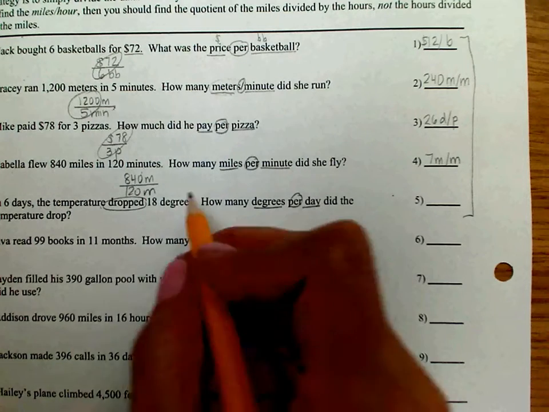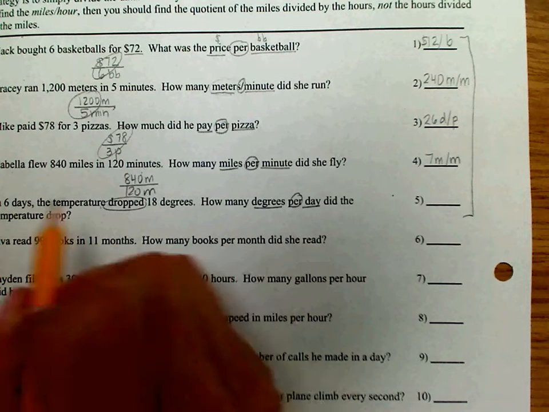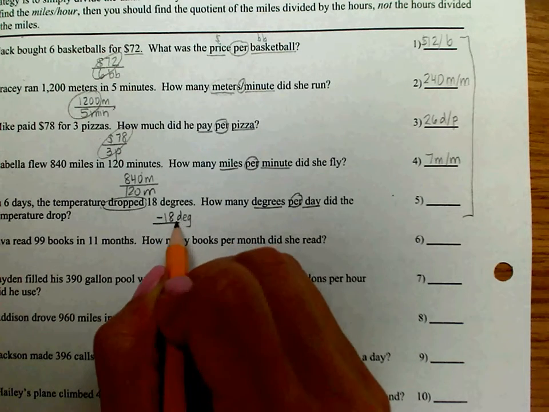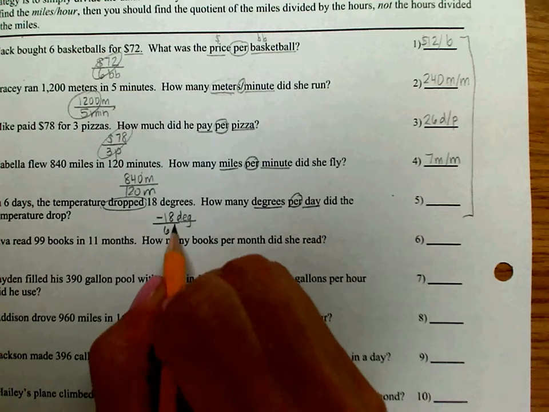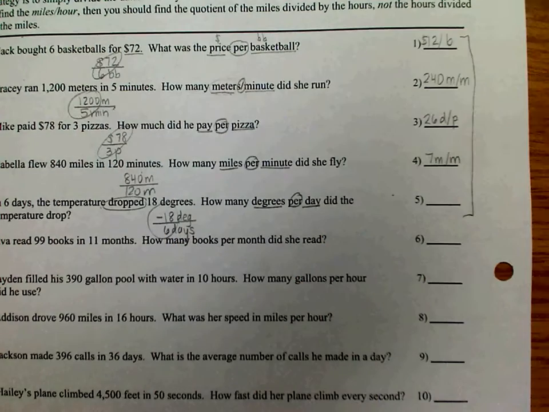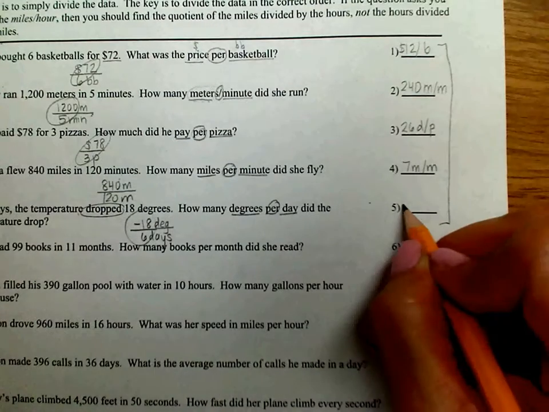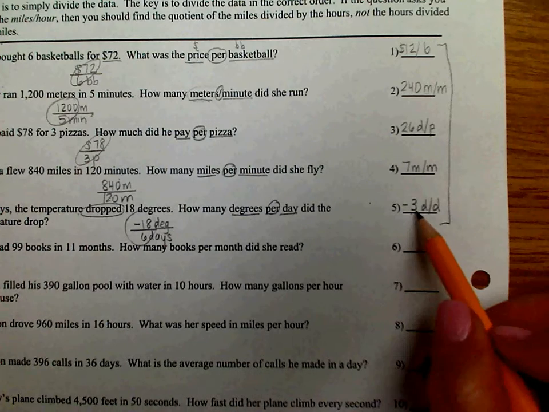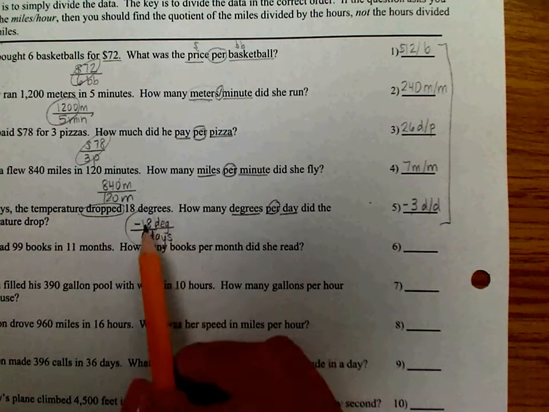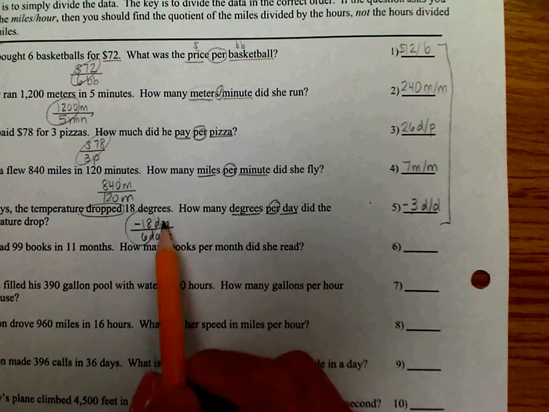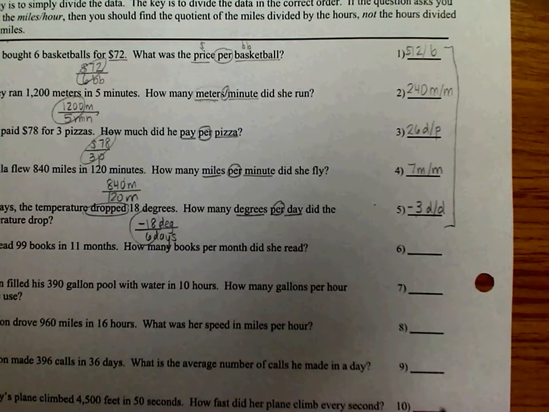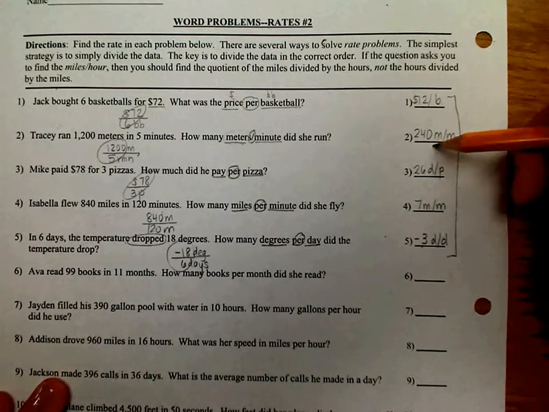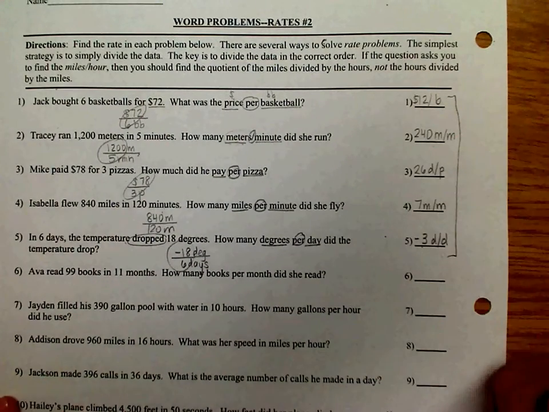Okay, so we take degrees, so it dropped 18 degrees, so negative 18 degrees, over 6 days. So you divide that. That's going to be negative 3 degrees per day, because you took the top number. It says degrees per day, so you put the degrees on top and the days on bottom. So this is the first part of the homework, just doing 1, 2, 3, 4, 5. You don't have to do the rest, unless you want to.